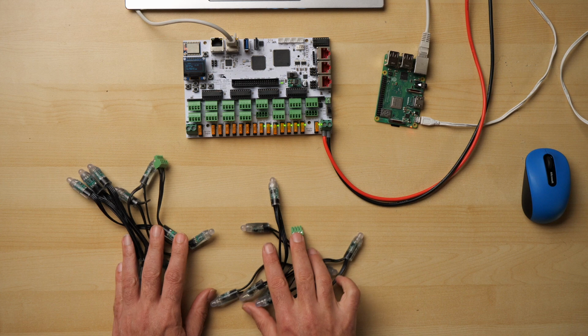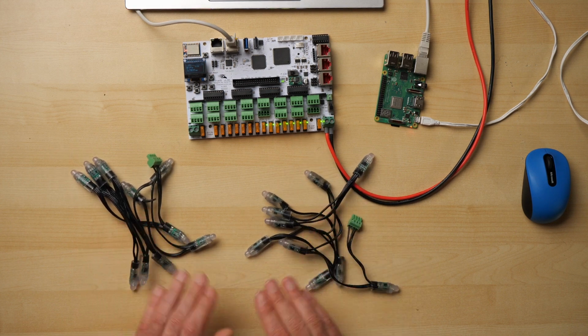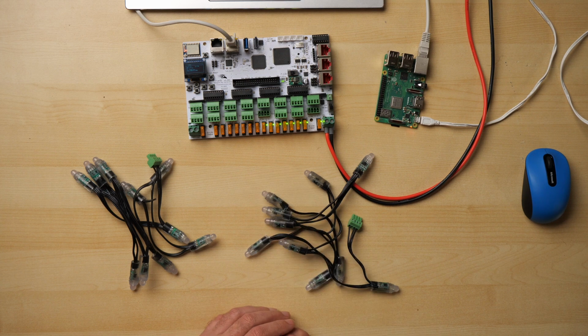If you're using the V3 board, you need to make sure that you're on version 259 or greater of the firmware, and then that way it will support DDP, which is the protocol that we're going to be using to drive our pixels today. And finally, I've got a couple of short strings of pixels, just 10 pixels in each string, and we're going to hook those up to the F16 and get those running for you.